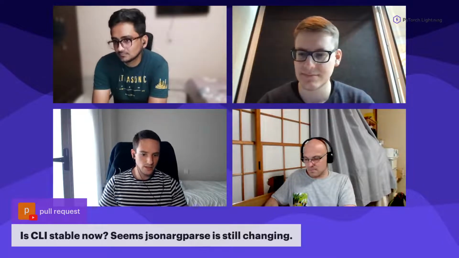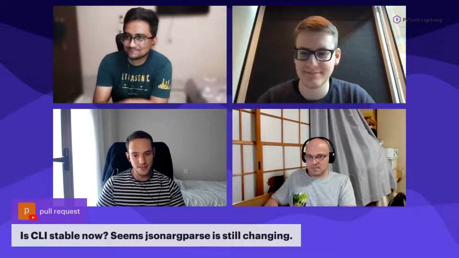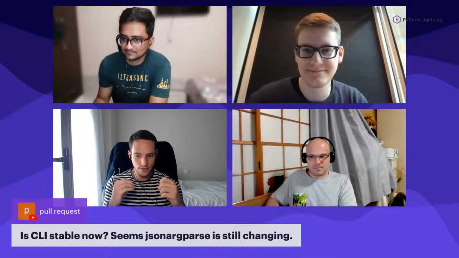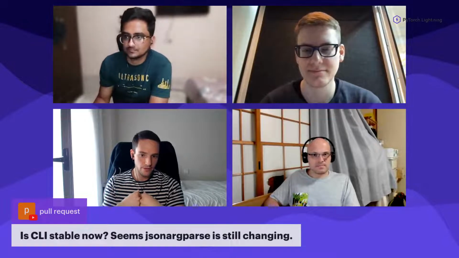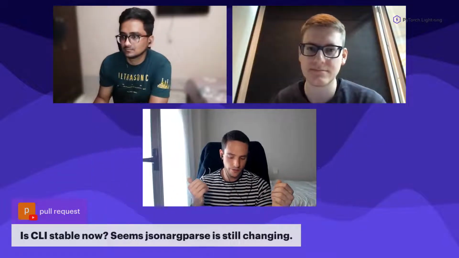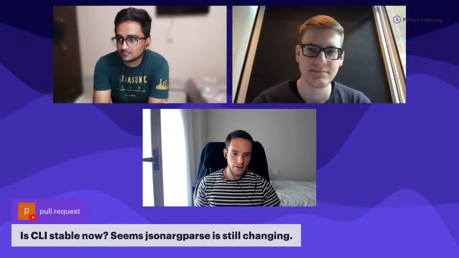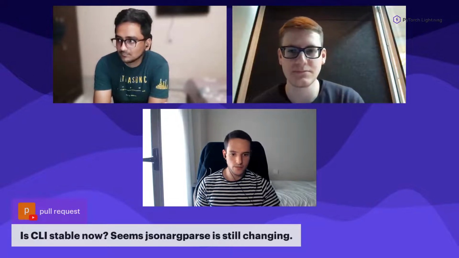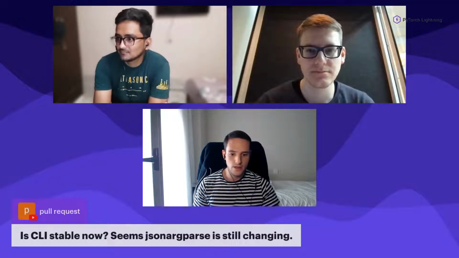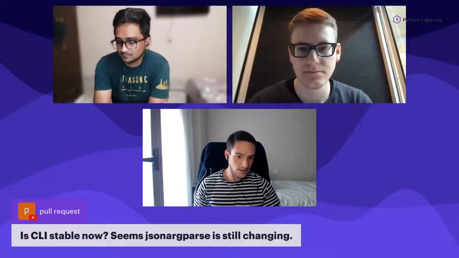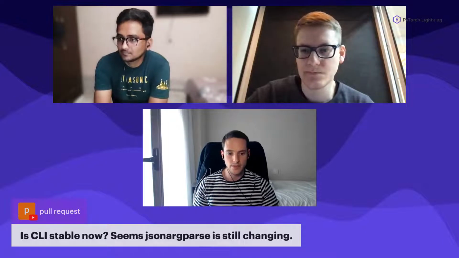Now, is jsonargparse still changing? Absolutely. Is that a good thing? Absolutely as well, right? Because the CLI is completely enabled by jsonargparse. We are very thankful to the jsonargparse author, who is very involved in the development of the CLI, and the fact that it keeps changing is useful to us because it allows us to build newer and nicer features on top of it. We recently had an issue where there was a breaking change that impacted users, but it should be fixed by upgrading to the latest jsonargparse version.